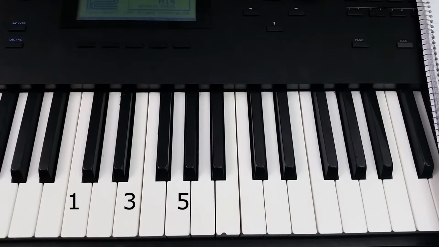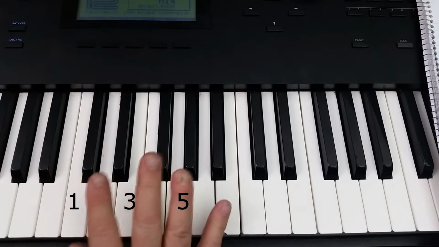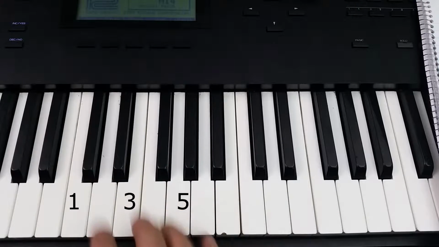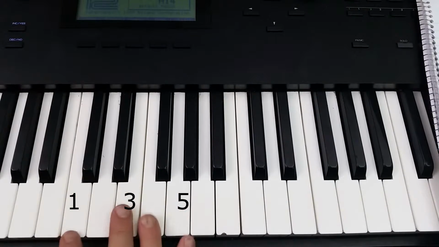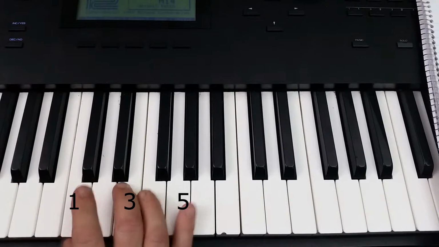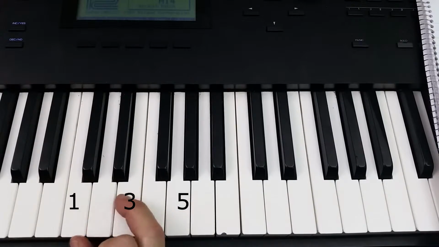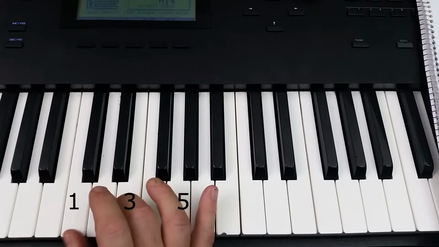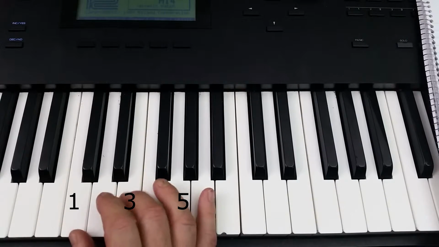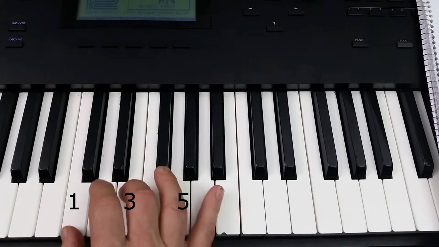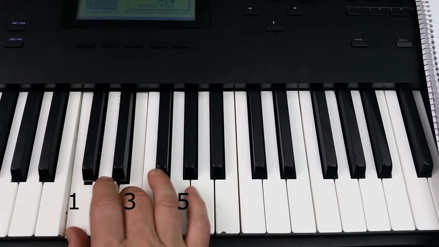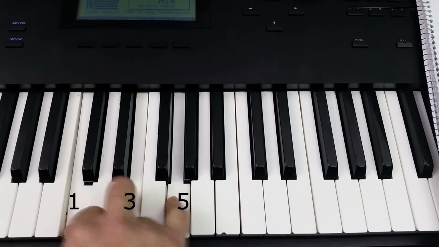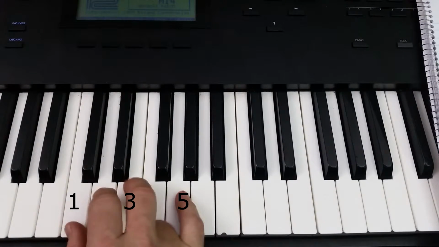So here's what a triad is. A triad is a chord with 3 notes. In the key of C, there are 7 triads. What we do is we play every other note. So if you look at the way my fingers are right now, this is the 1st, 2nd, 3rd, 4th, 5th finger. My 1st and 3rd fingers are on the 1st and 3rd note of the major scale or key, and my 5th finger is on the 5th note. And that's our first triad or chord.